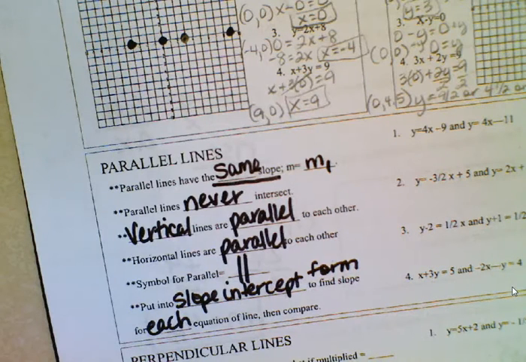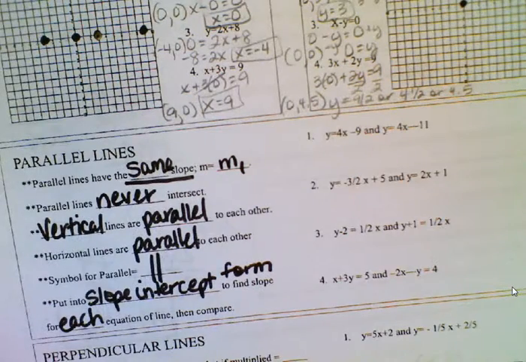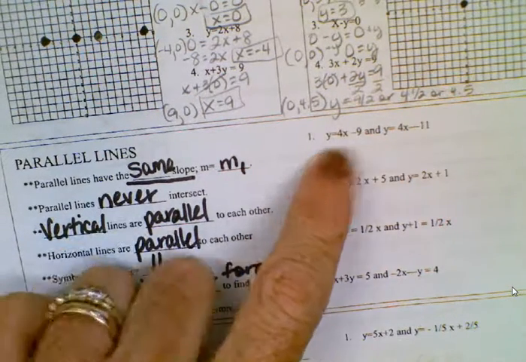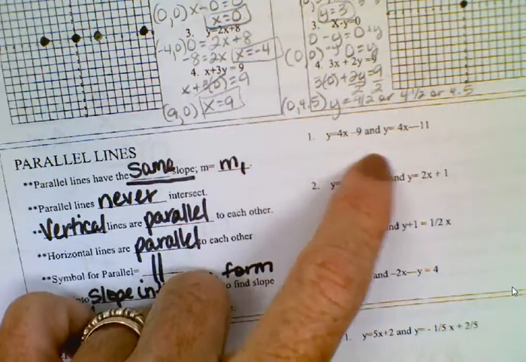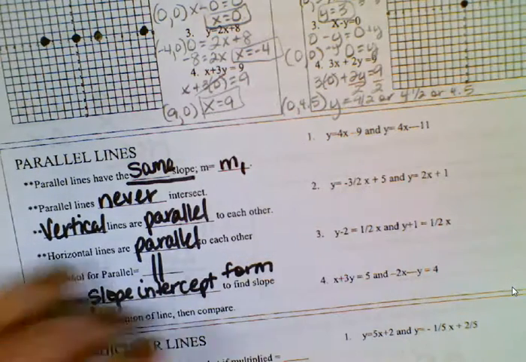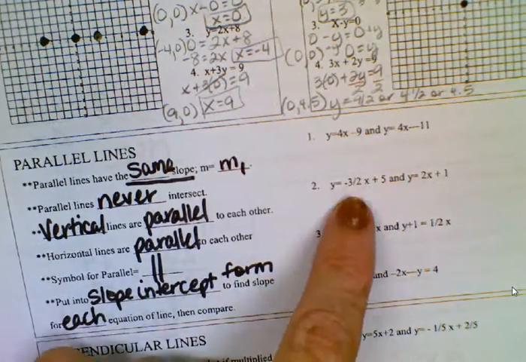So I want you to go ahead and, while you're waiting for me, write down what the slope of this equation is and the slope of that equation is. So remember, when we're doing slope-intercept form, where you find that number. Okay? Look back a couple pages in your notes if you need to. Do the same thing for number 2.